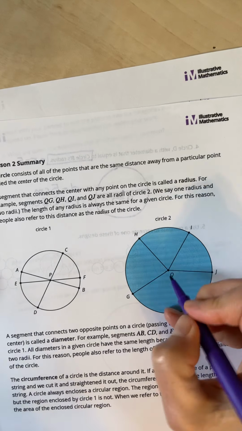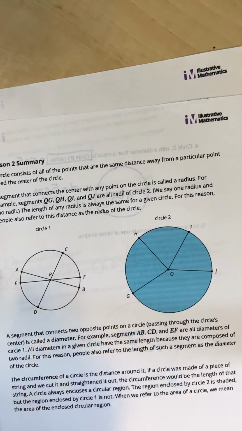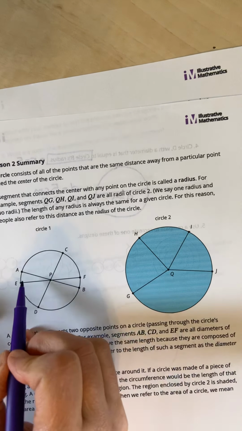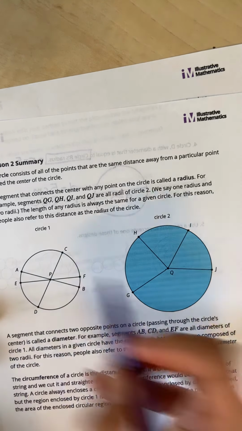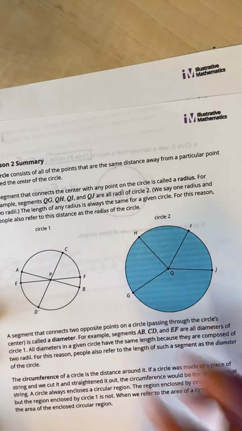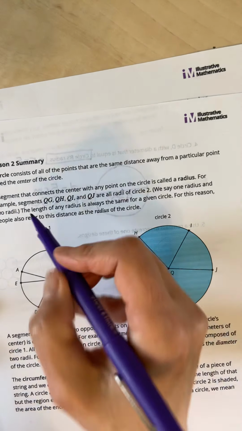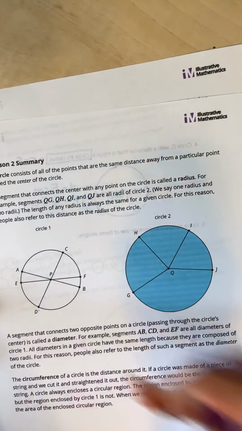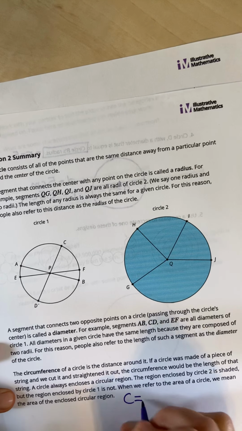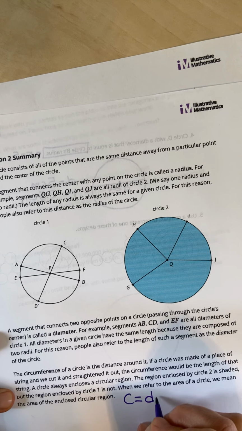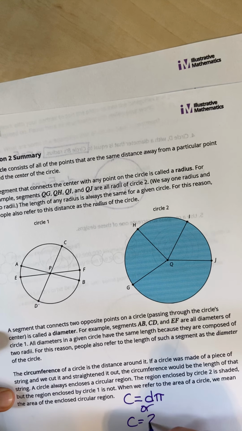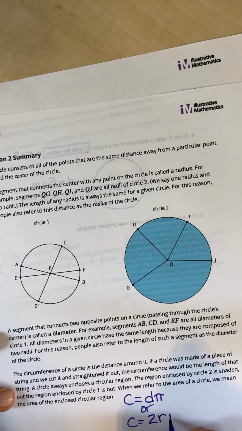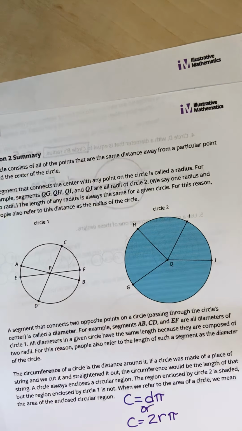QH is a radius, QI is a radius, QJ is a radius, okay? It's telling you a diameter like AB through the point P, it has to go through the center, C, D, E, F, okay? The circumference is the distance around, and remember circumference is equal to diameter times pi, or circumference is equal to 2 times your radius times pi, or 2 pi r, either way.